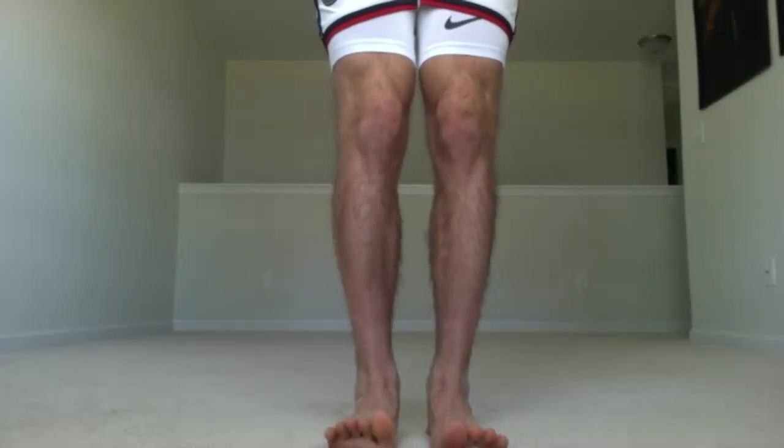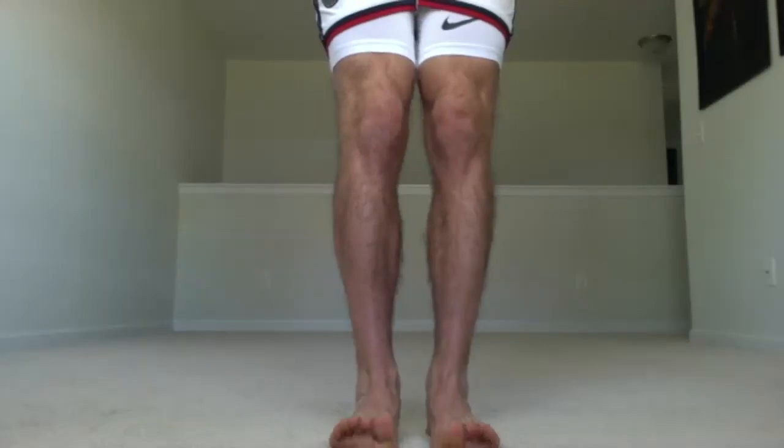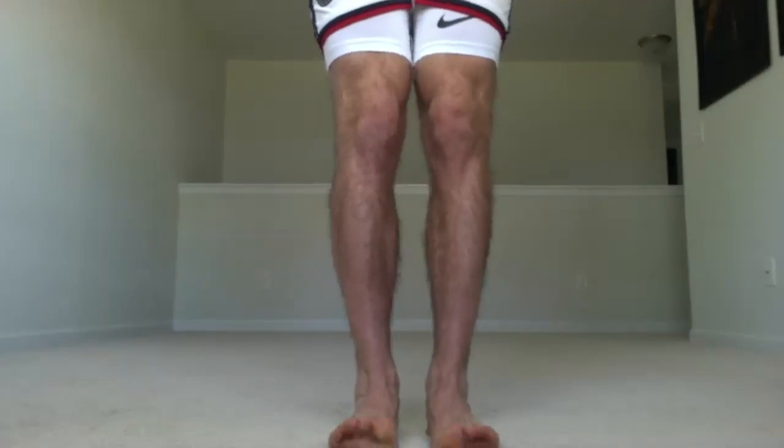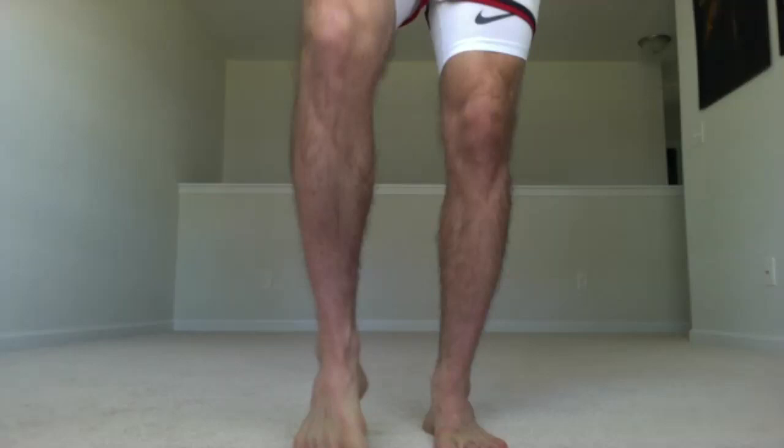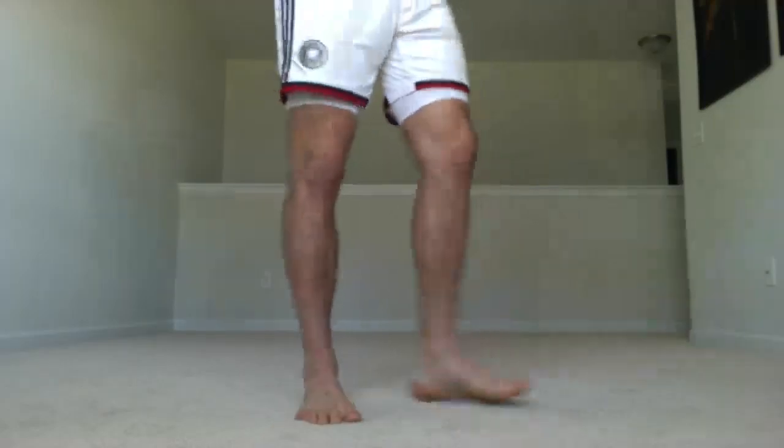Now from here, just the big toe touches the ground only. We're going to do 3 taps. 1, 2, 3. So that's just a little bit of toe work. Feet work, toe work, ankle work, super important.